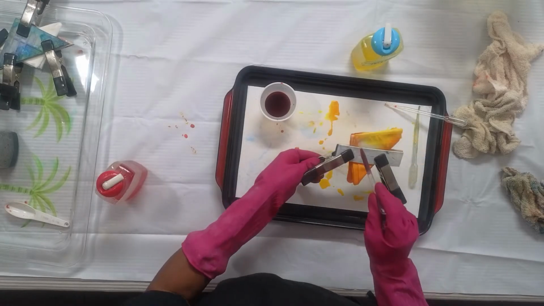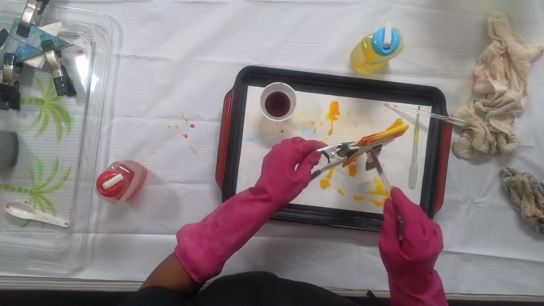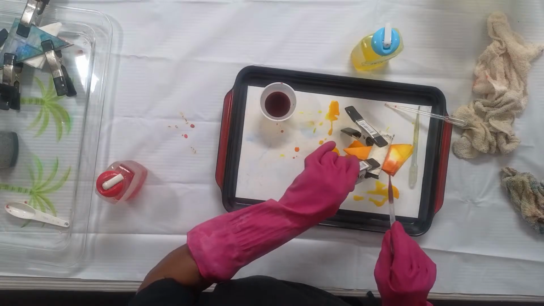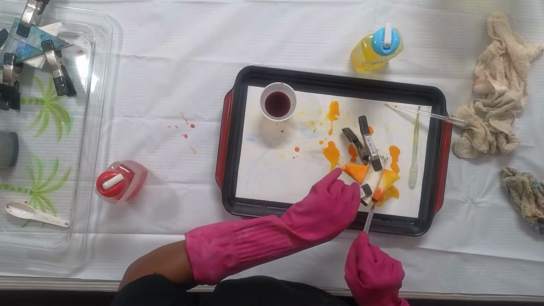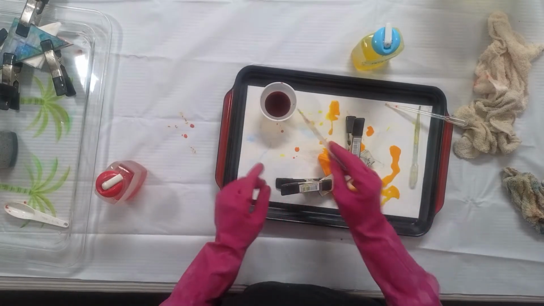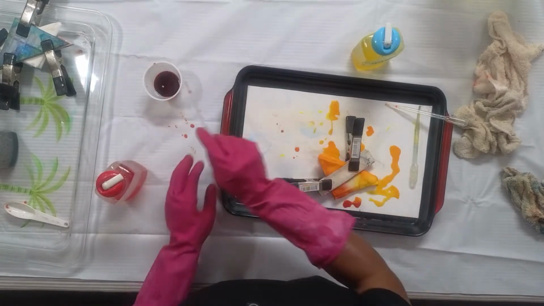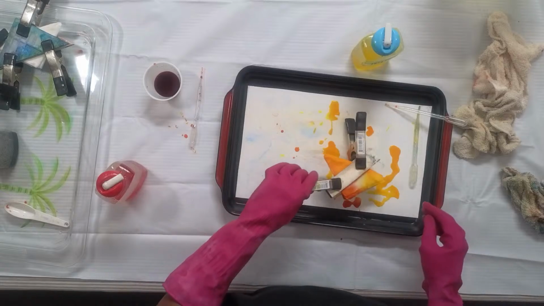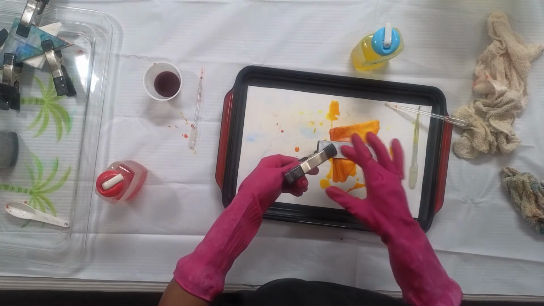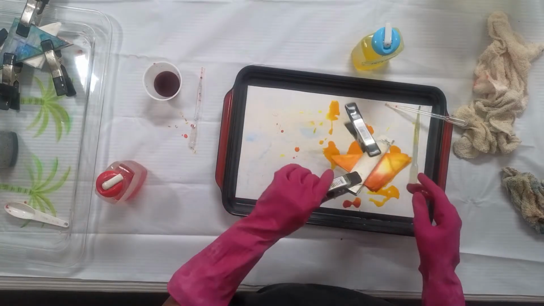The colors are going to all bleed into each other, which is, I think, going to make it a lot more interesting. And eventually this white area, the color will probably bleed all into that white area, and there won't be any white except for where the piece of wood is at.